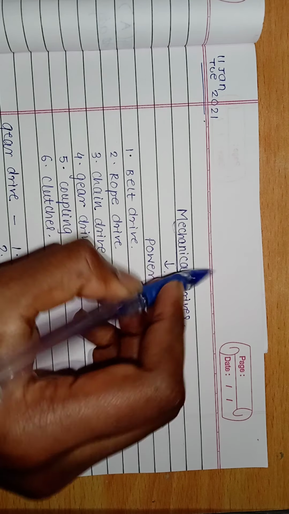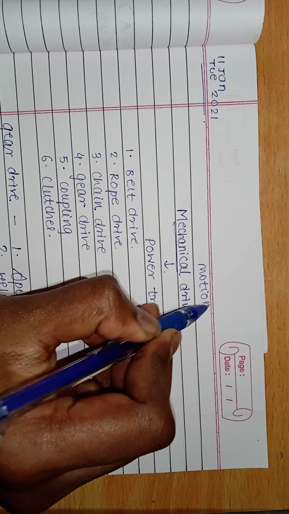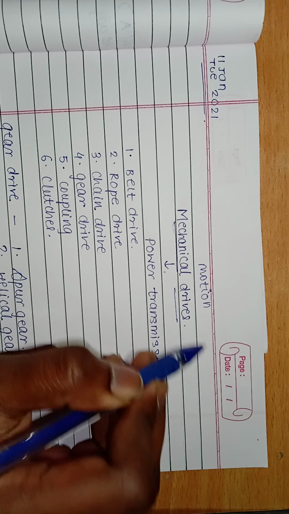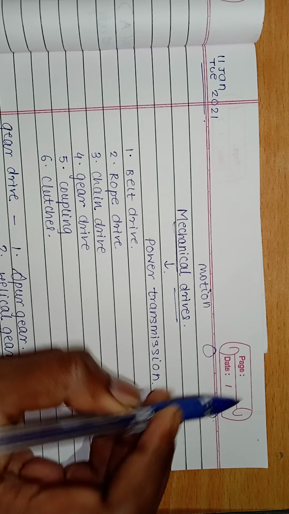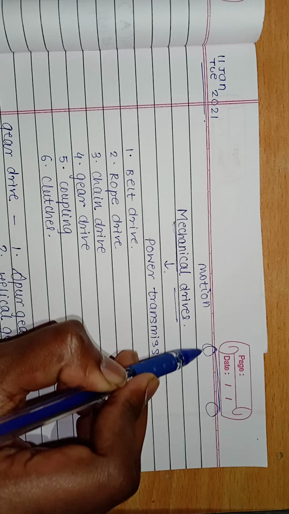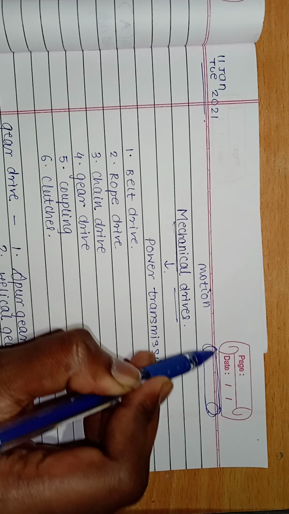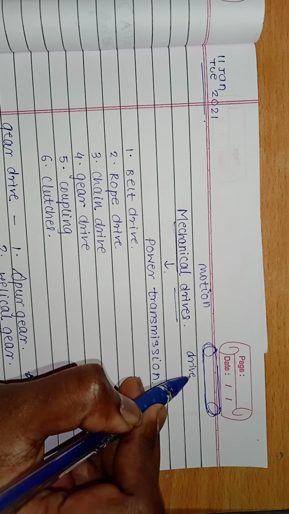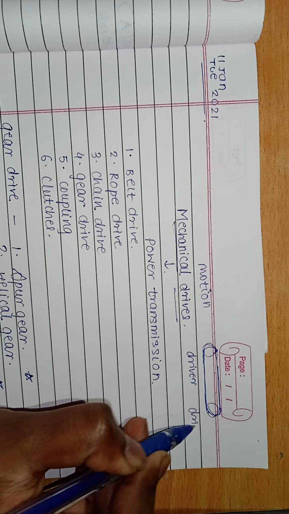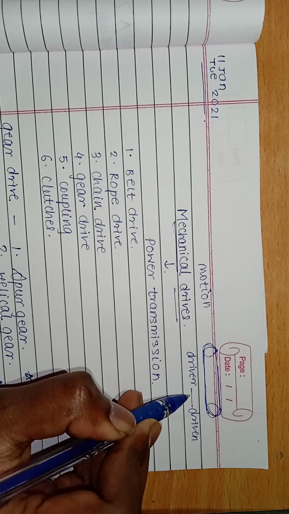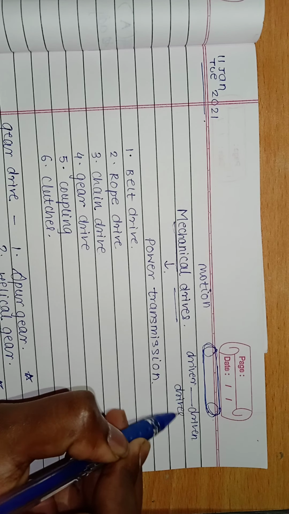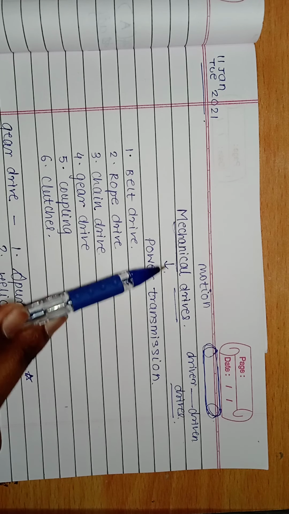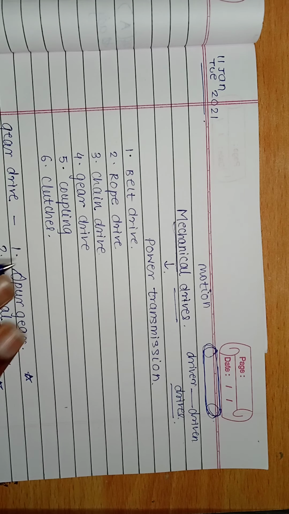Mechanical means motion, and drives, for example, are pulleys in which belts rotate or slide. So there are the driver and the driven, and in between them there is the drive. Mechanical drives are nothing but a source of power.